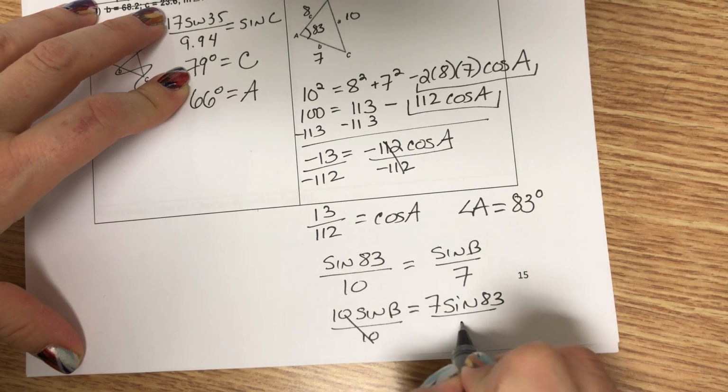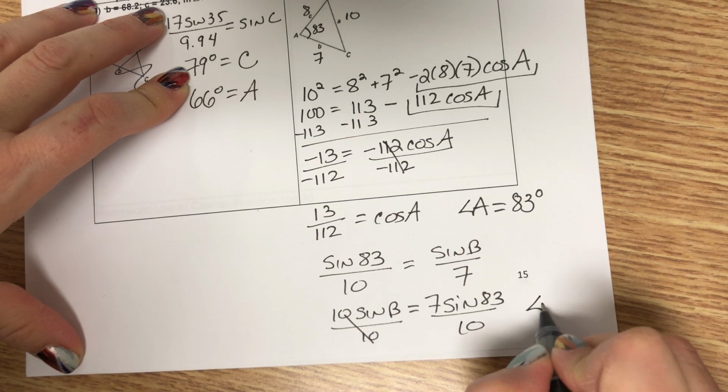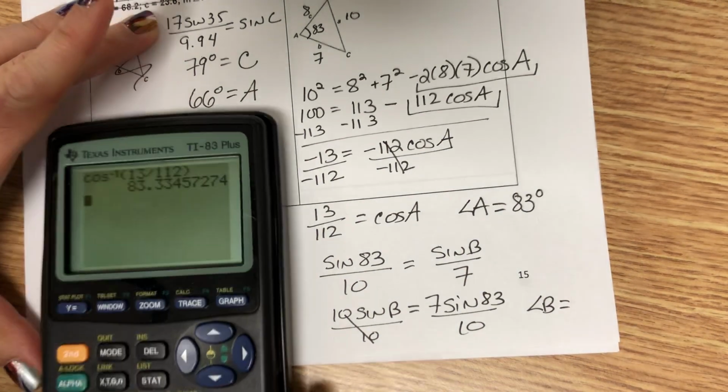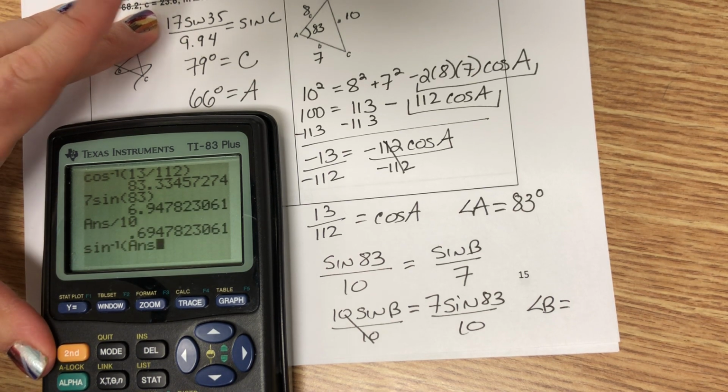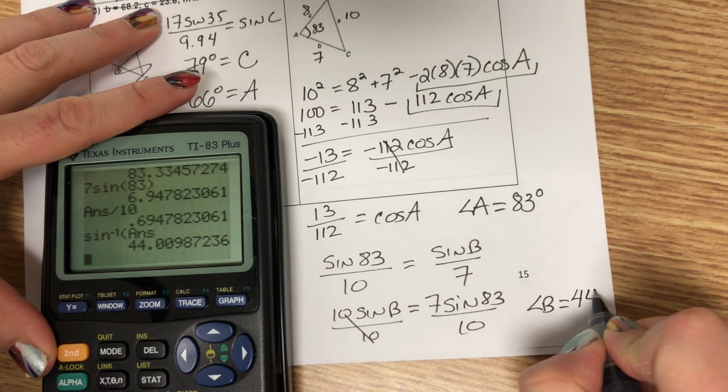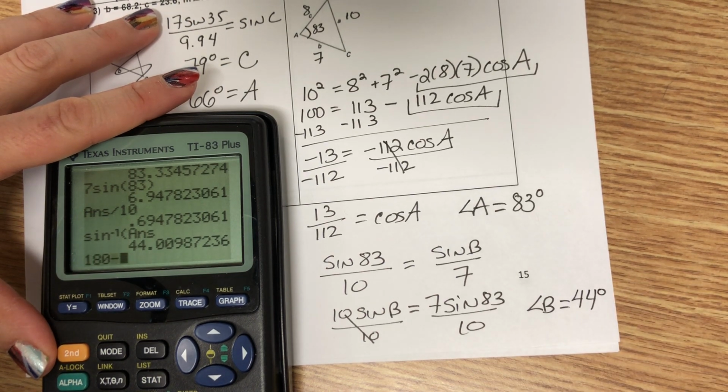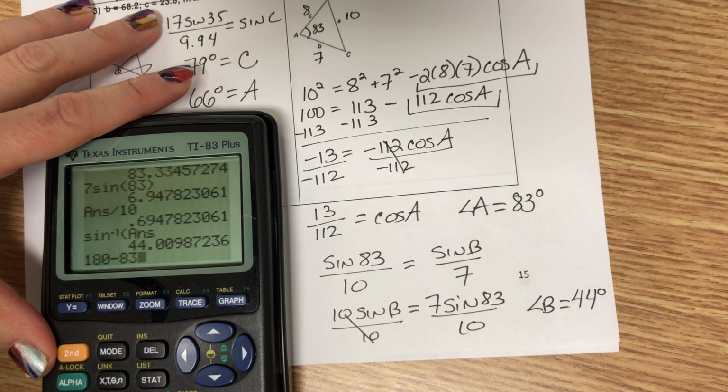Divide by 10. All right, so we got 7 sine of 83 divided by 10. Sine inverse of that gives me 44 degrees. And the last angle is 53.